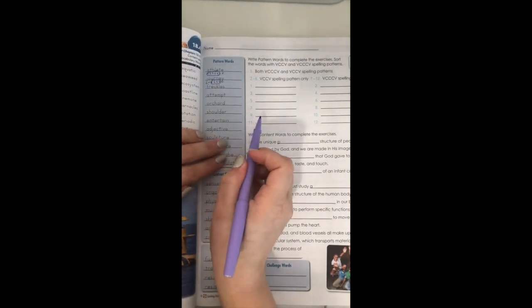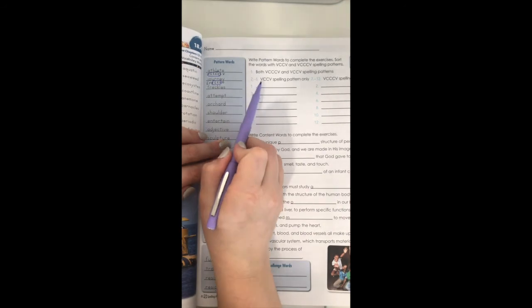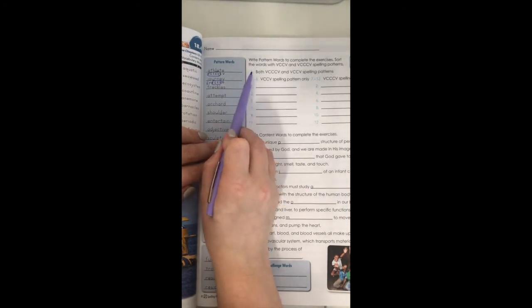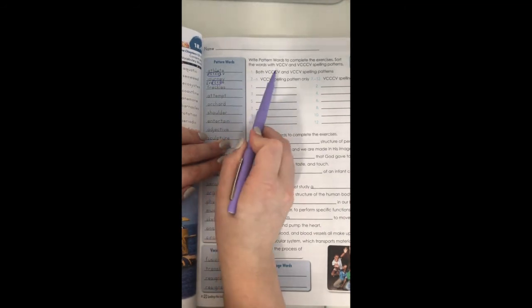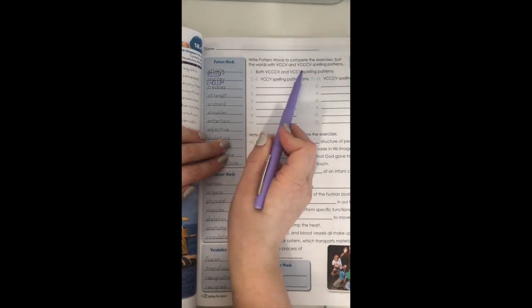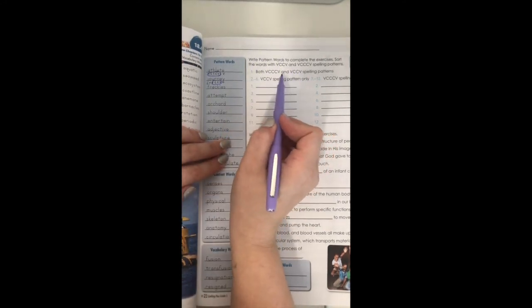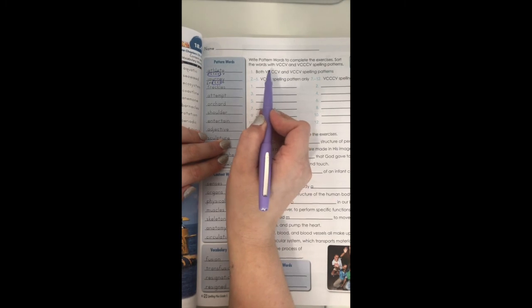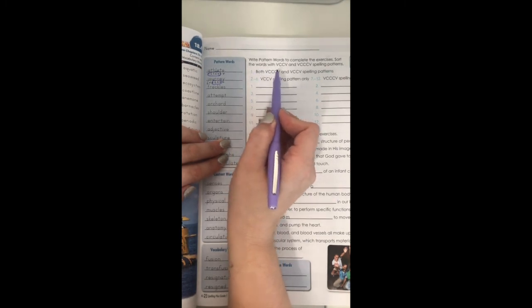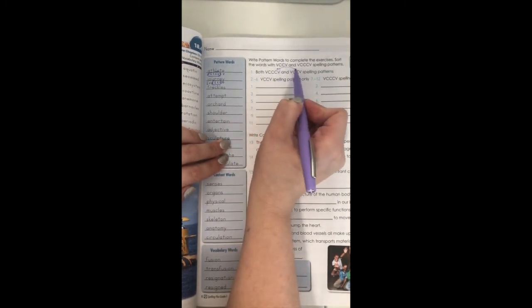So I know that for number 1, it wants the word that has both. So for right now, I'm going to skip number 1 because I haven't yet found the word that has both of these patterns in it.